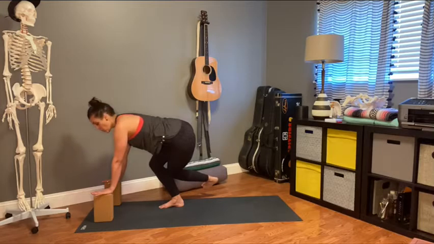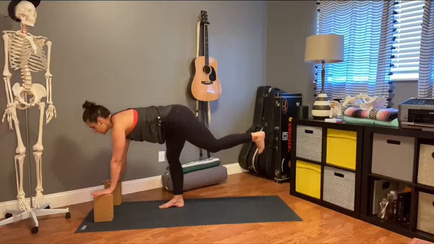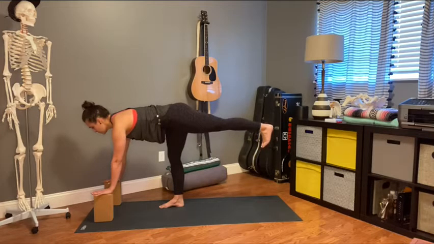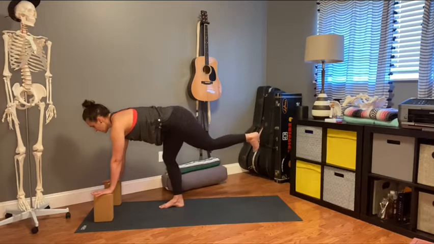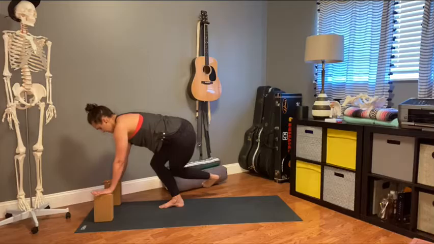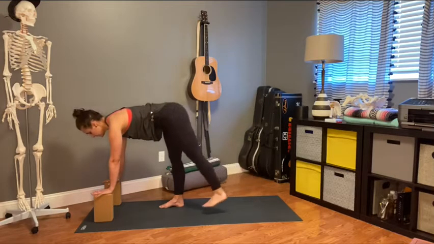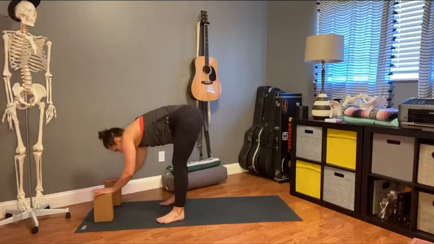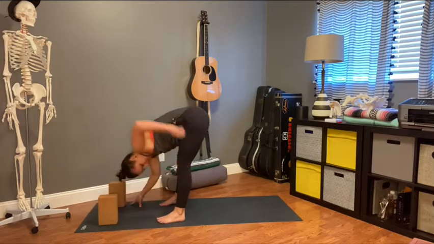Press the arms into the blocks. Press the right leg. Inhale. Really press and reach the left leg back, creating support. And then exhale one more time, coming into that Jiva. And then make your way back. Place the left leg down on the floor. Take your feet a little bit wider. Sway side to side.